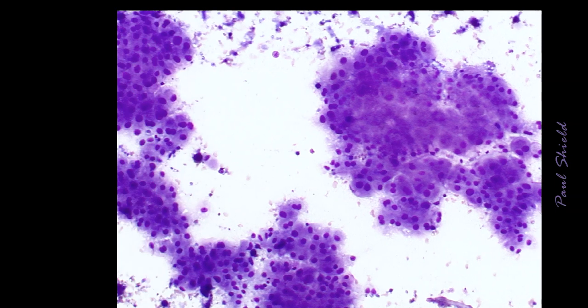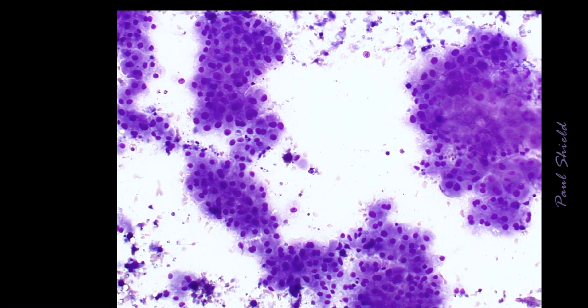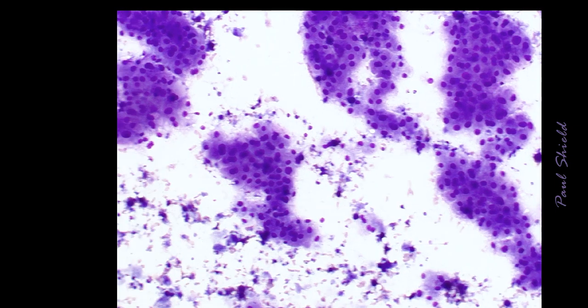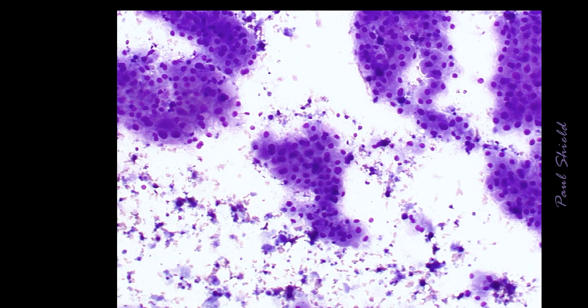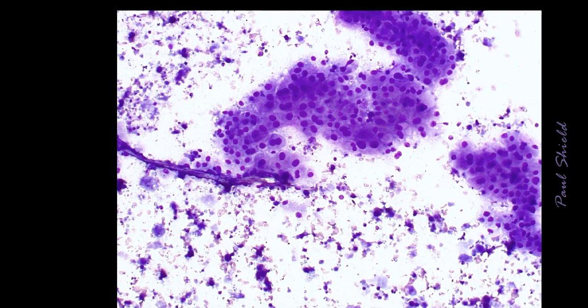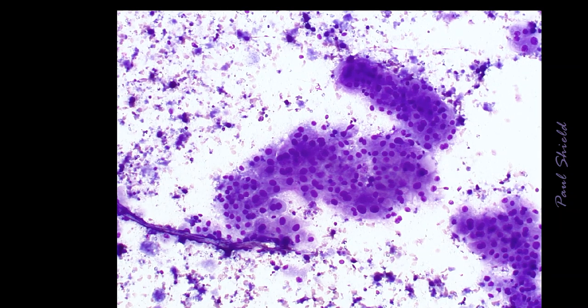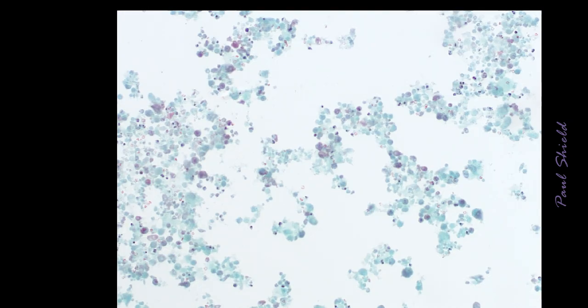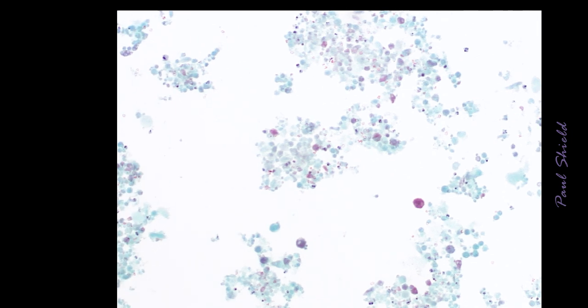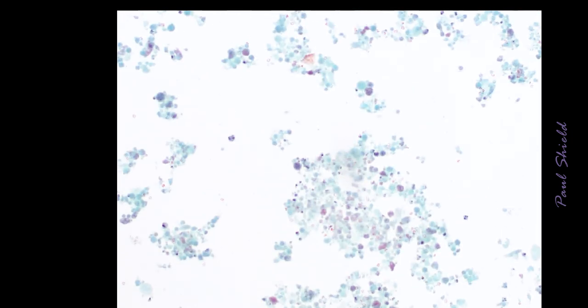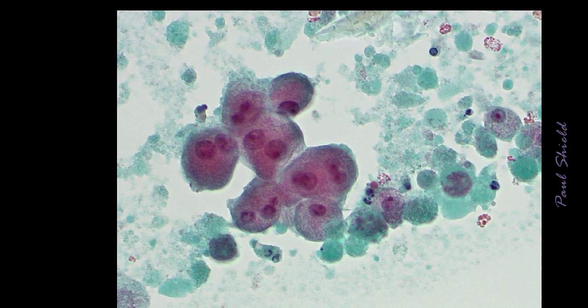And they can form quite large cohesive groups like this, as you can see. Usually you can't see a bimodal pattern in these, but recognizing that they're apocrine allows you to be reassured that it's a benign finding.